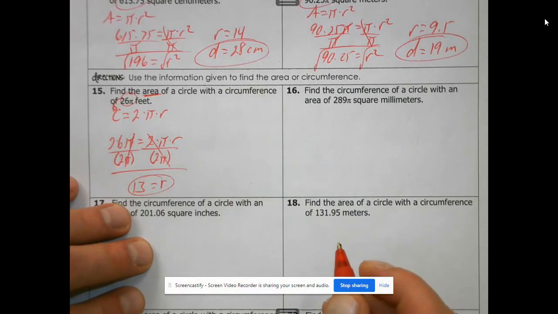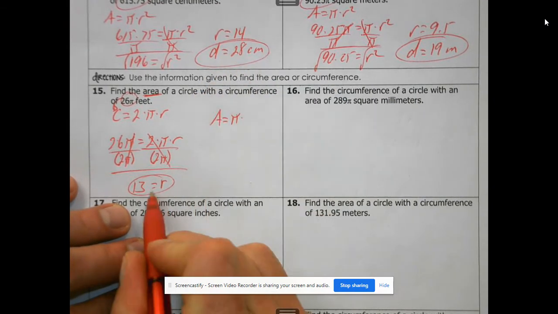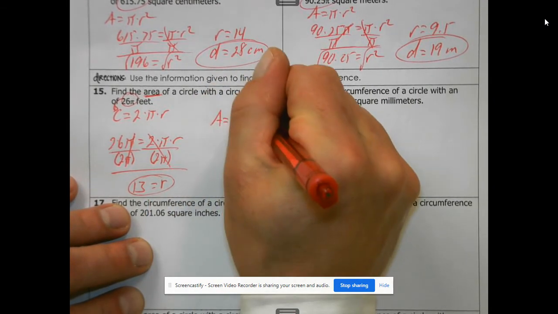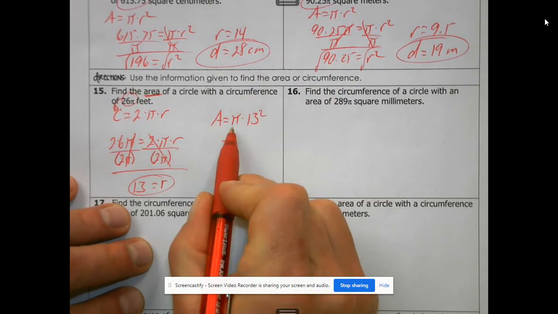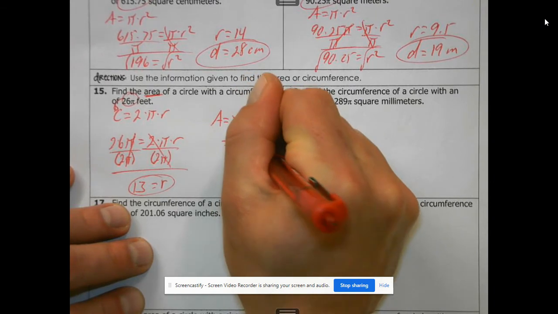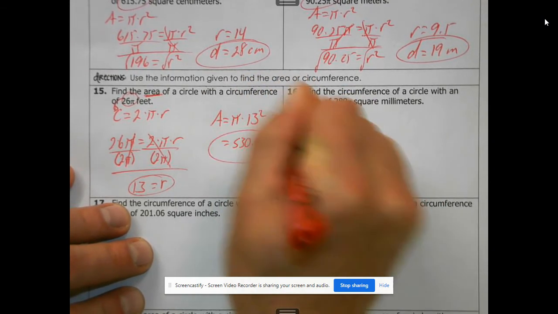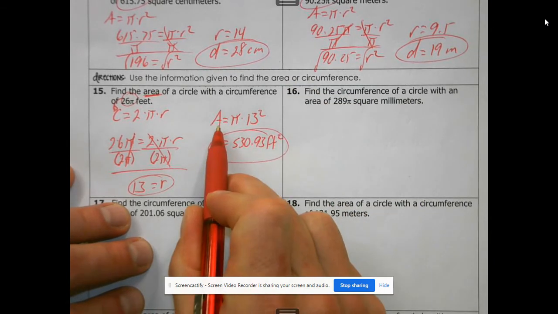Now I can find the area of a circle. Remember, area equals pi times radius squared. If you push the buttons in your calculator, you should get 530.93 square feet. Remember, square the label because we're talking about area.